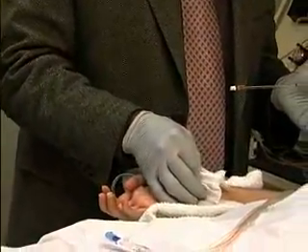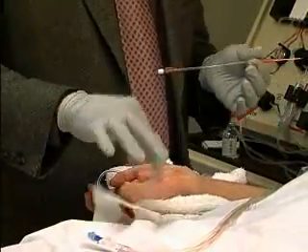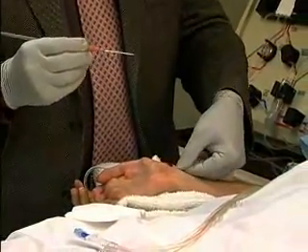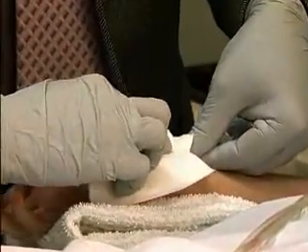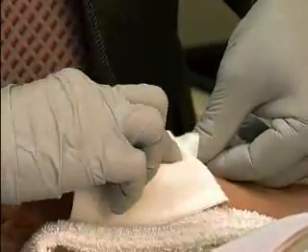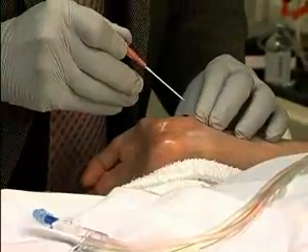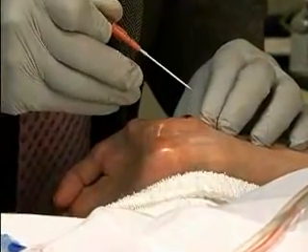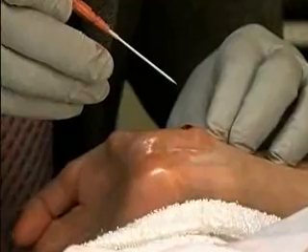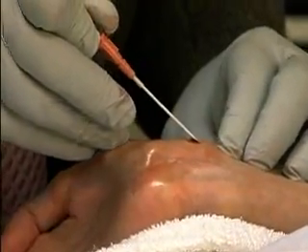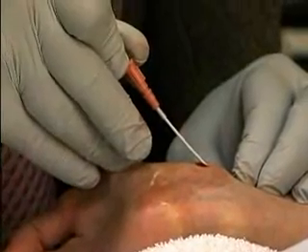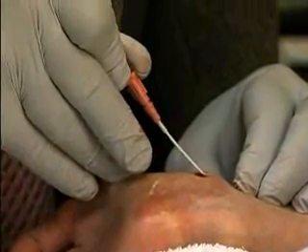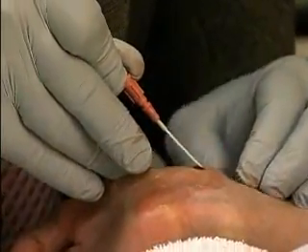catheter, and usually I can tell how deep the artery is or how superficial the artery is based on how I feel the pulsations with my left index finger and the middle finger. I introduce the needle, I pierce the skin, and I advance the needle towards the pulsations.